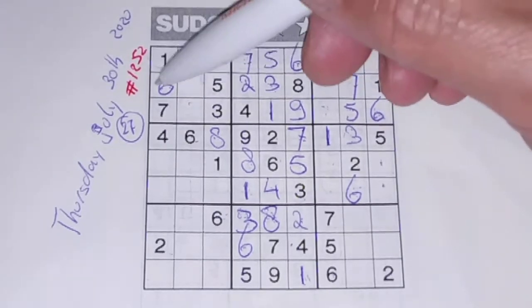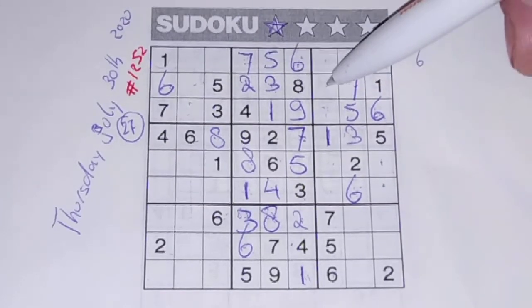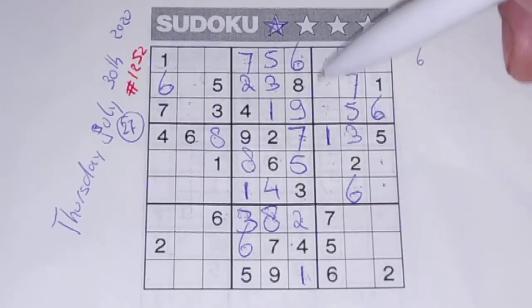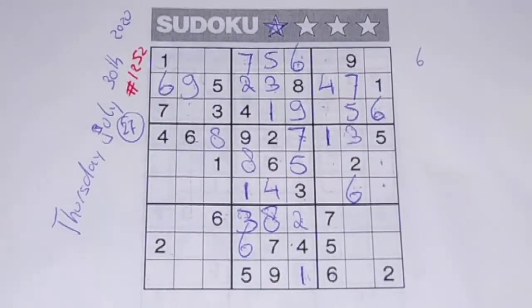2 numbers left in this second row. For the numbers 4 and 9, we have a 9 in this big square, so no 9 there. 9 should be there, and the 4 goes here.